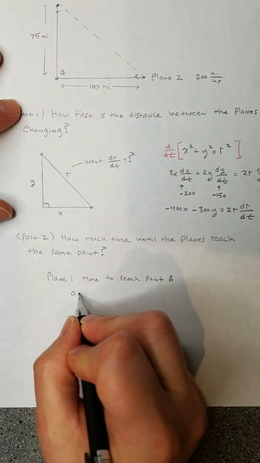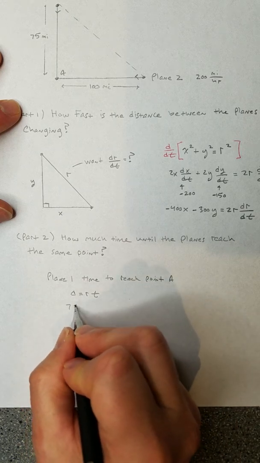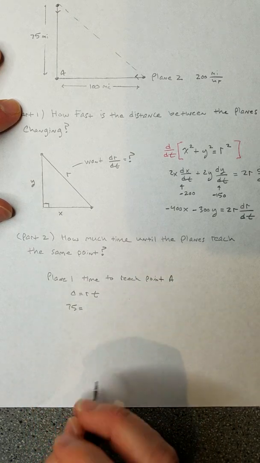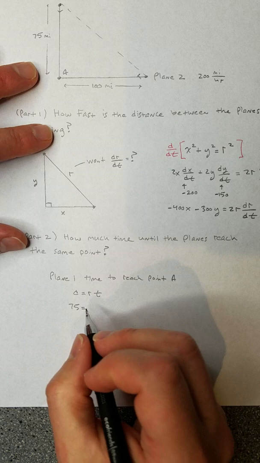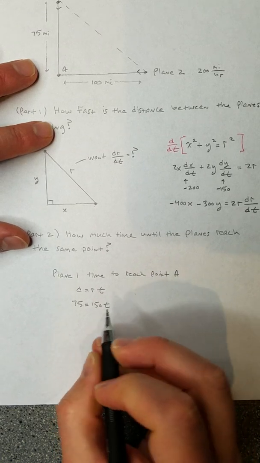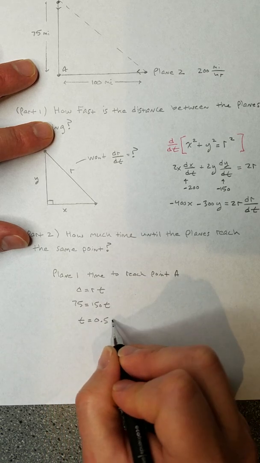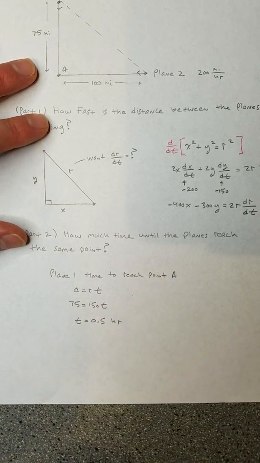Well, distance is rate times time, and it's got 75 miles to go to reach point A, and it flies at 150 miles per hour, so it will take 0.5 hours to get there.